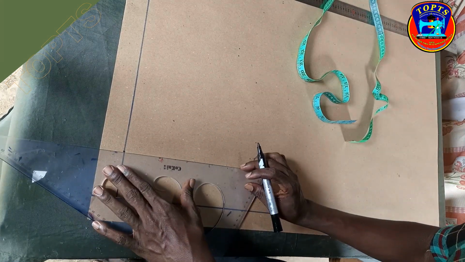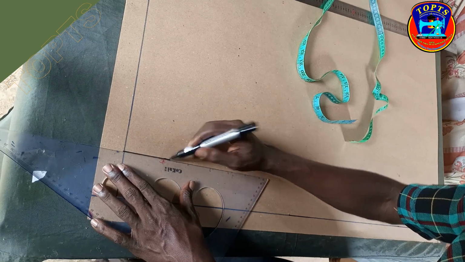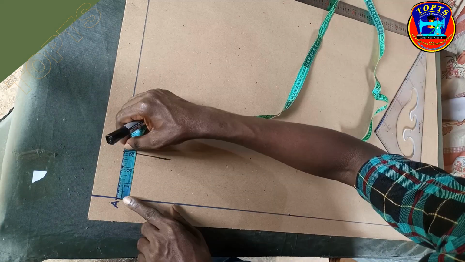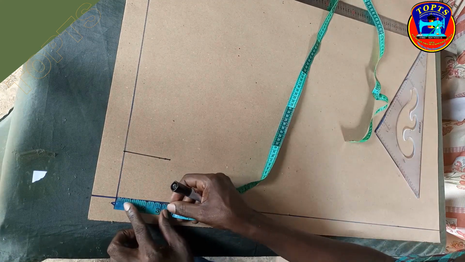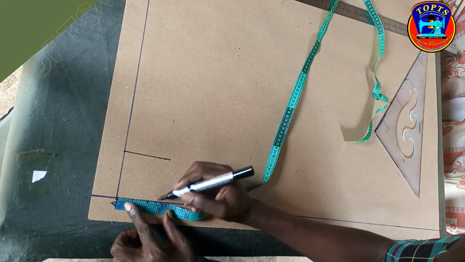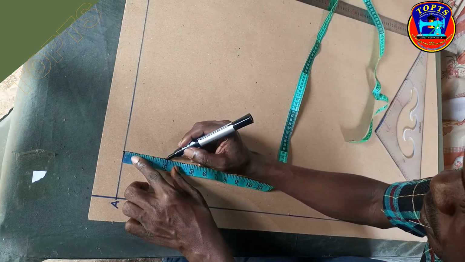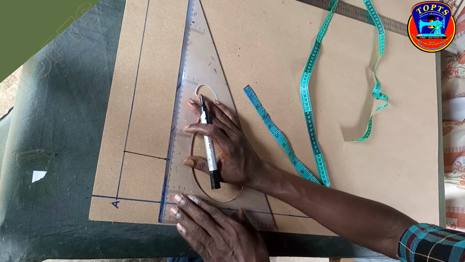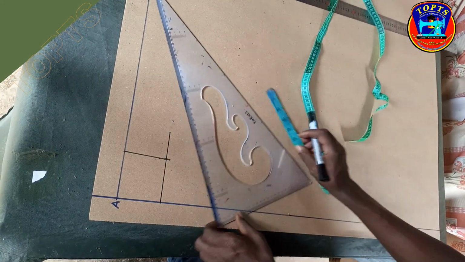Then I square a straight line like this. Also, what I got here is what I square downwards for my neck depths. So I mark 2.9 inches here. Still, I square across a straight line like this.